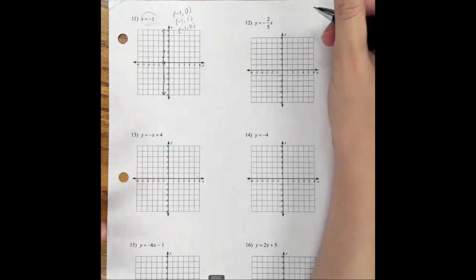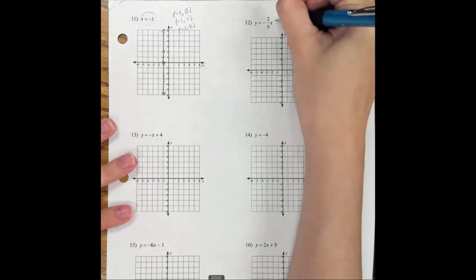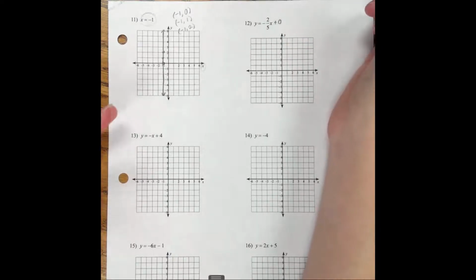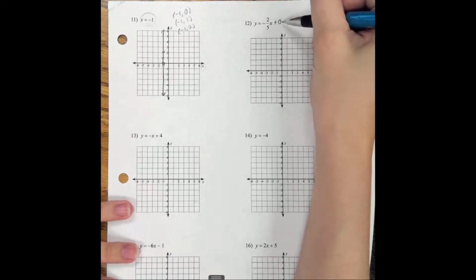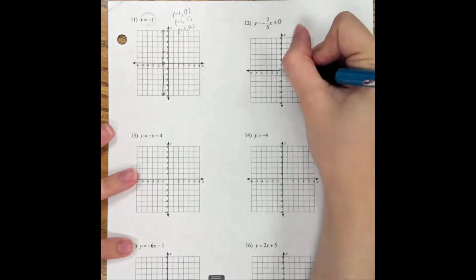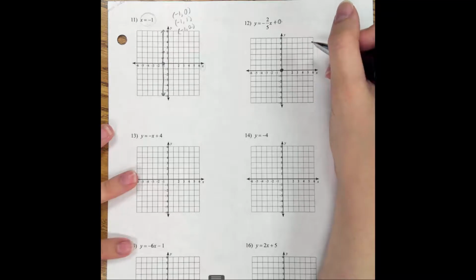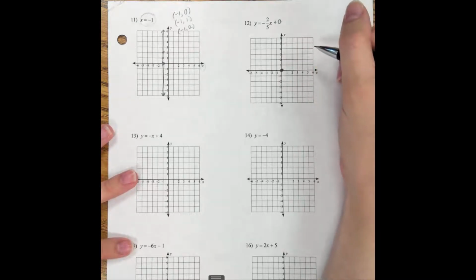Well, let's not get ahead of ourselves. y equals negative 2/5 x. There's a plus 0 here that is hidden because why would you write plus 0 when you don't need to? Well, I'm going to write it right now so that I realize, oh, my y-intercept is 0. So if you're ever not sure what your y-intercept is because it doesn't seem to have one, that's the trick, it must be at the origin.